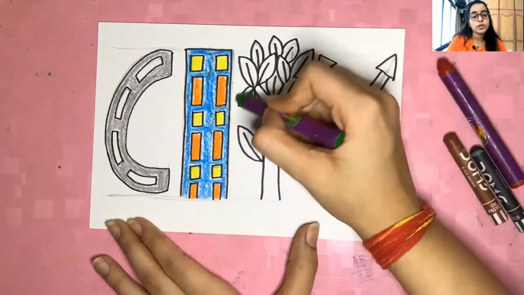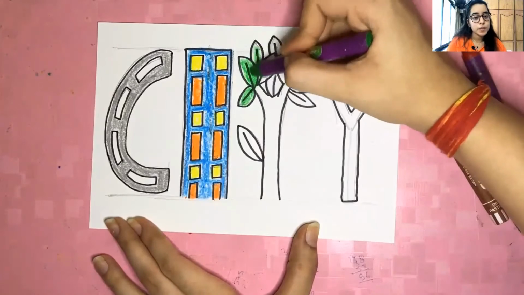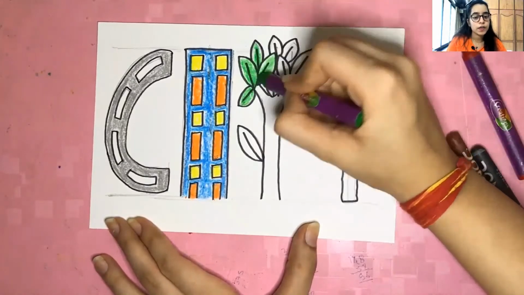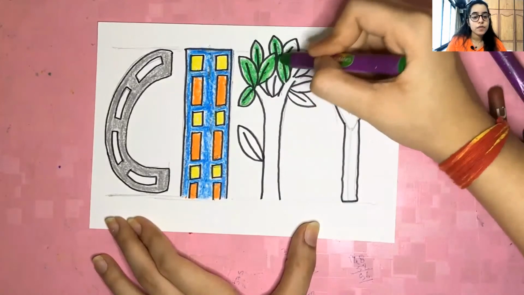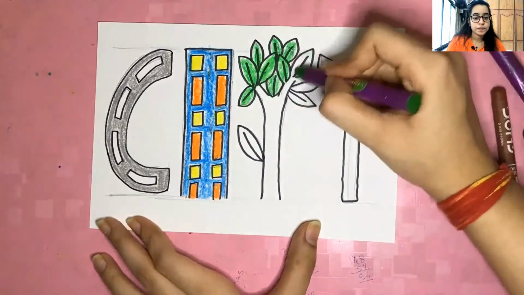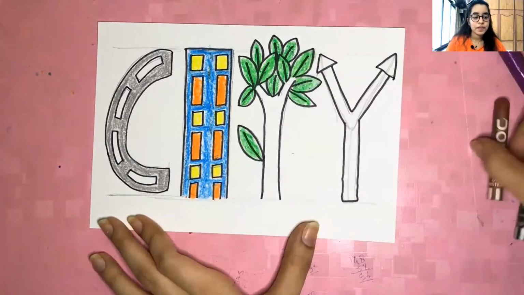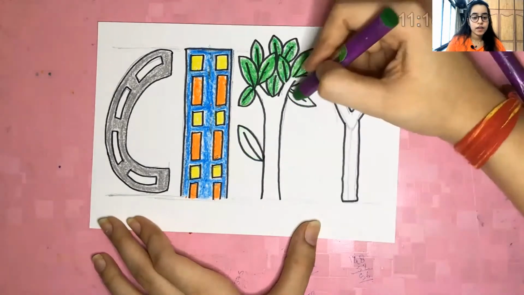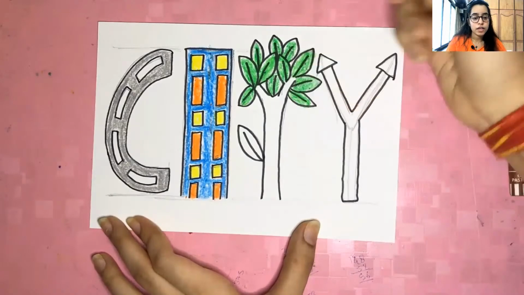Let's move ahead to the tree now, adding this green to the leaves. Let's make it a typical tree over here. So adding this green to the leaves. And again, if you see, I'm being as neat as possible while adding the colors. And do not move out of that area. All right.